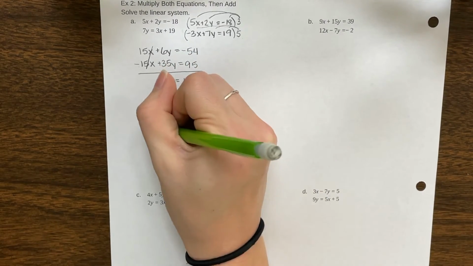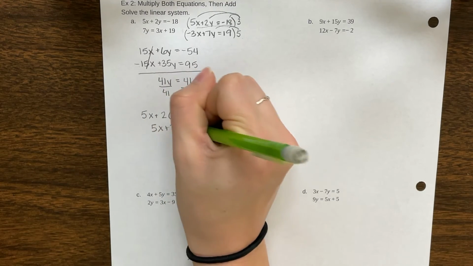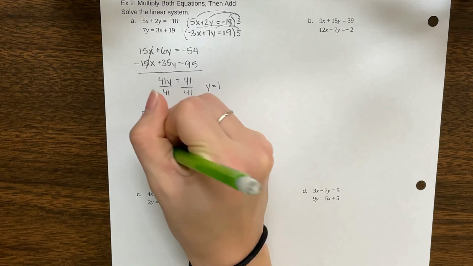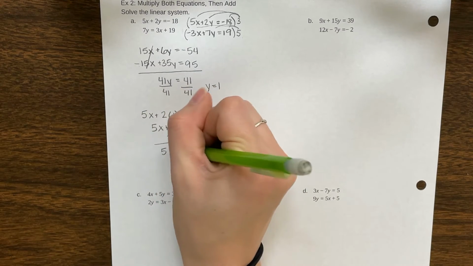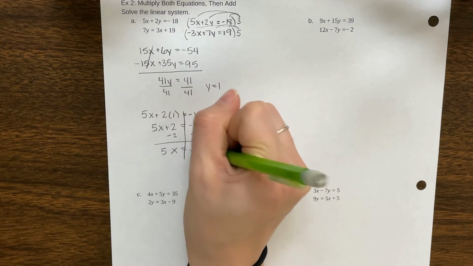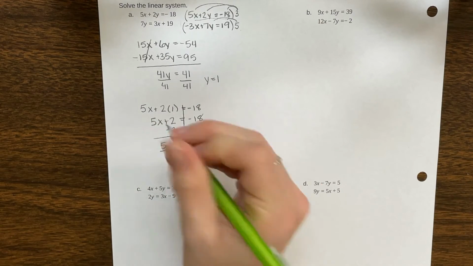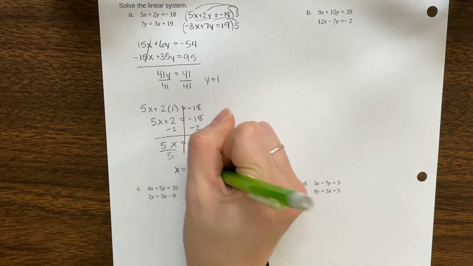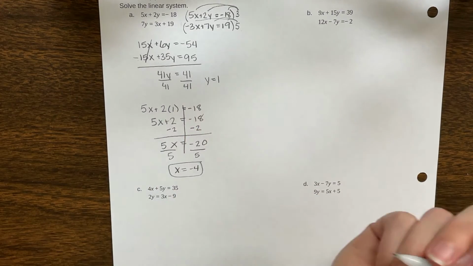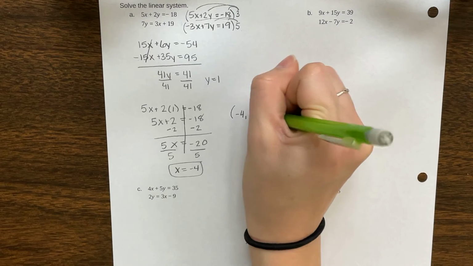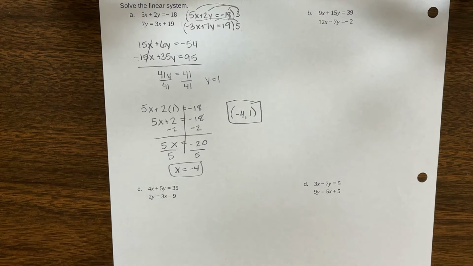Okay, so this would be 5x plus 2 equaling negative 18. I'm going to subtract 2. This would give me 5x equaling negative 20. Divide by 5. I would then get x equaling negative 4. I don't know why I circled that, sorry. So my x is negative 4, my y is 1, so that is my final answer.